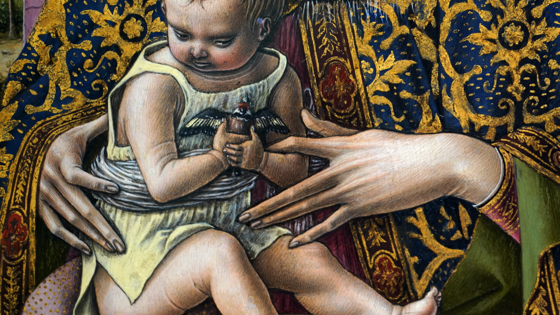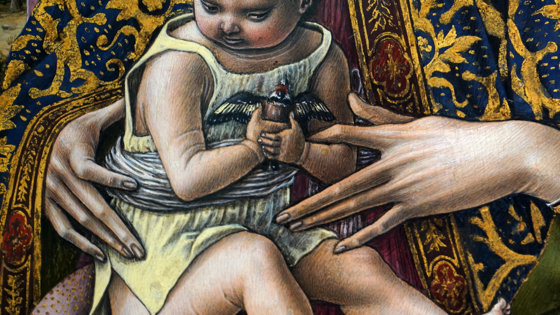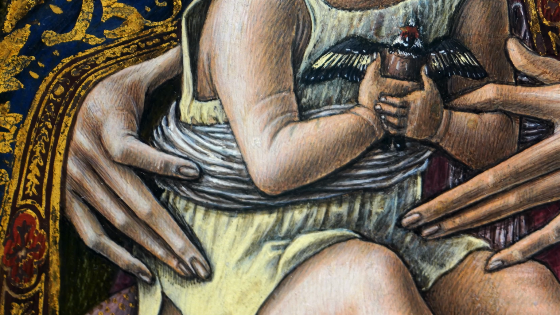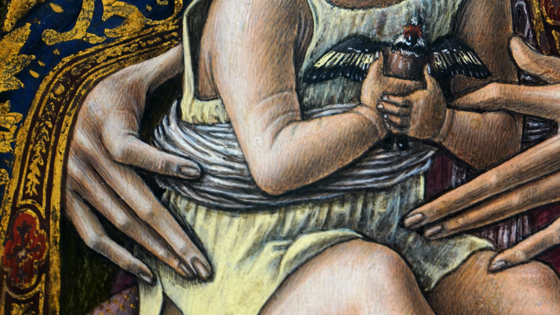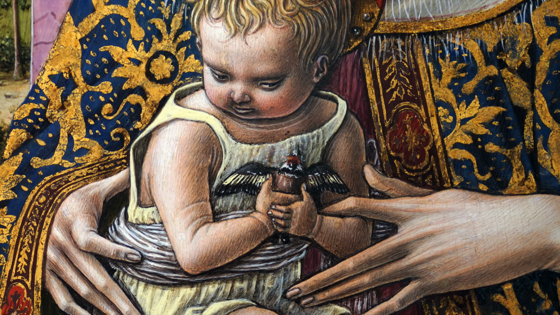Look at the hands that Crivelli has painted. Look at the delicacy with which the Virgin Mary holds the Christ child. Her fingers are holding him in place. But if you look at her right hand, there's a shadow between her hand and Jesus' hip. The turn from her thumb to her forefinger mimics his side and creates a volume. It creates this marvelous sense of space, but also of the preciousness of the child that she holds.